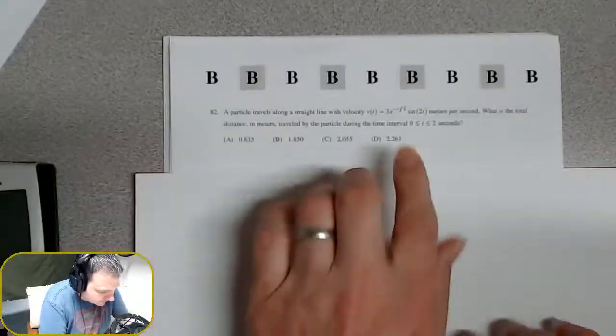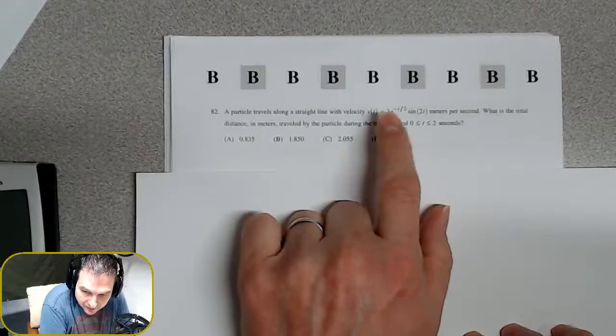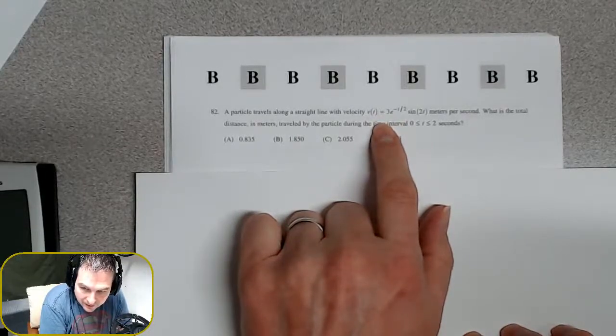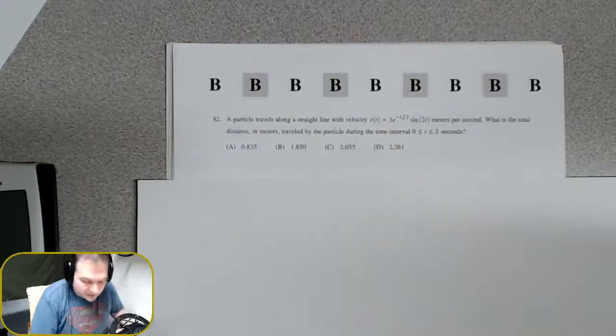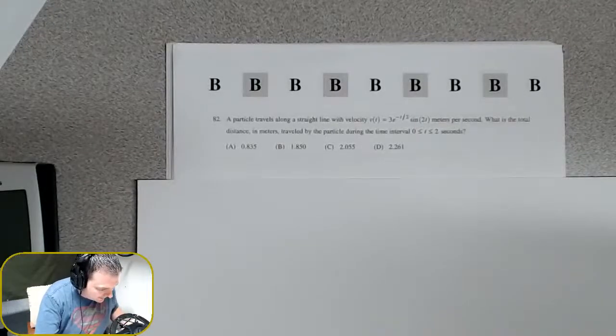All right, so we got the velocity. Okay, this is with calculator. Everybody with me?